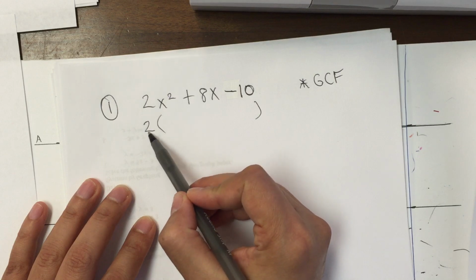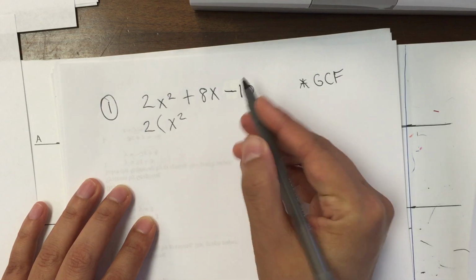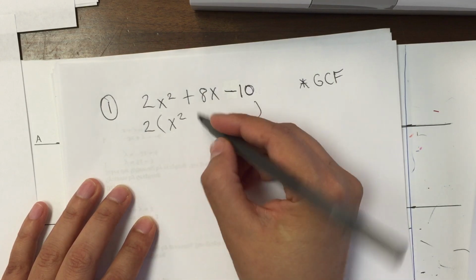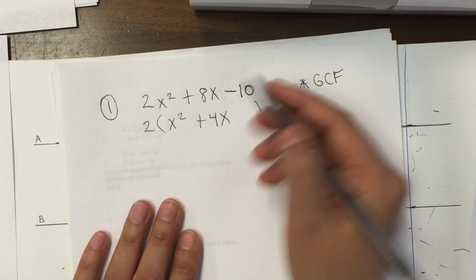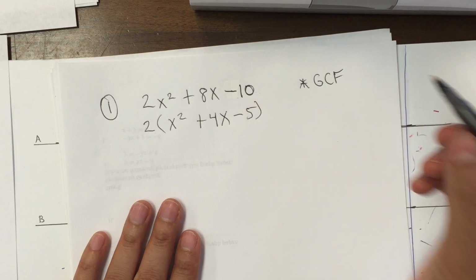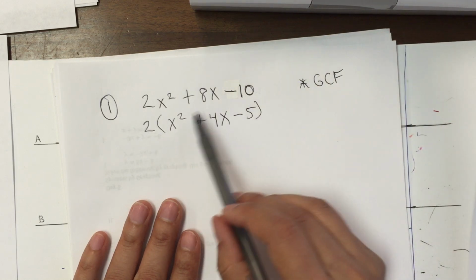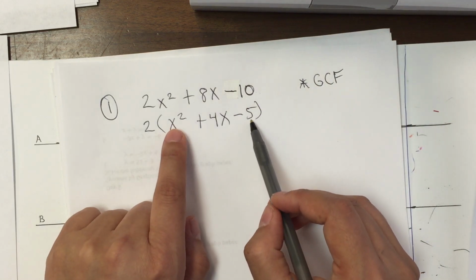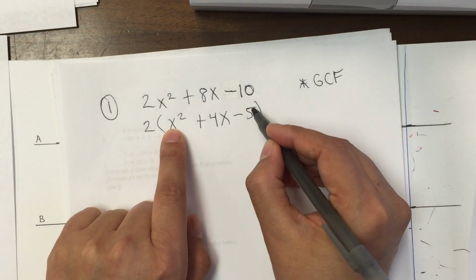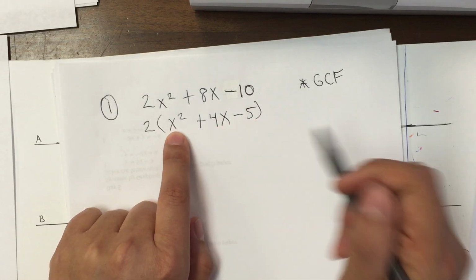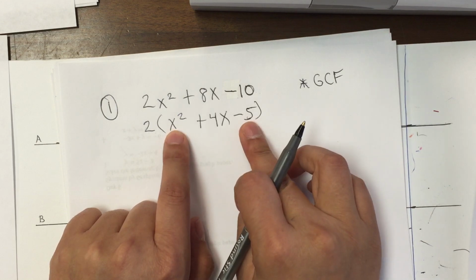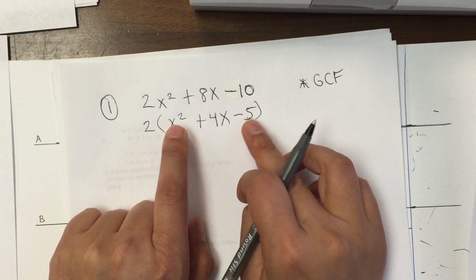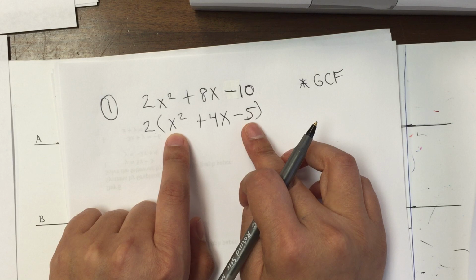2x squared divided by 2, x squared. 8x divided by 2, 4x. Negative 10 divided by 2, negative 5. After we have that, we check to see if these two, remember that the ones on the outsides, on the edge of the polynomial, the first and last term, are perfect squares, then we don't need to do the diamond.